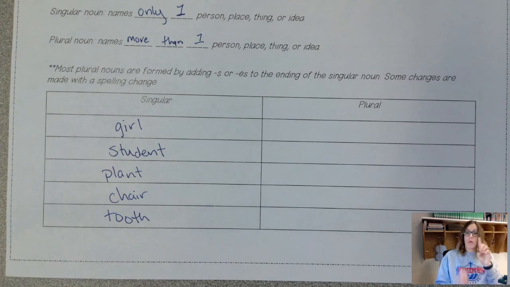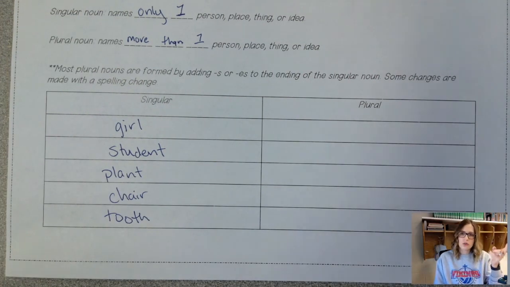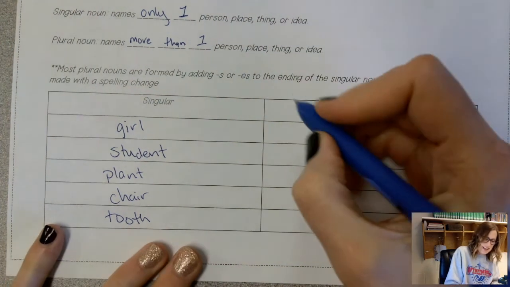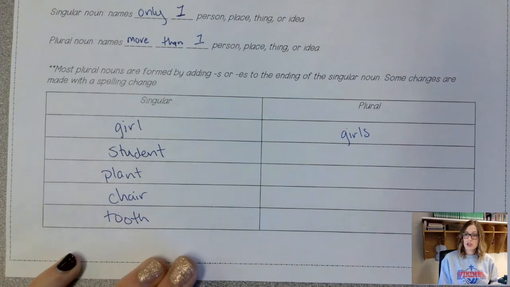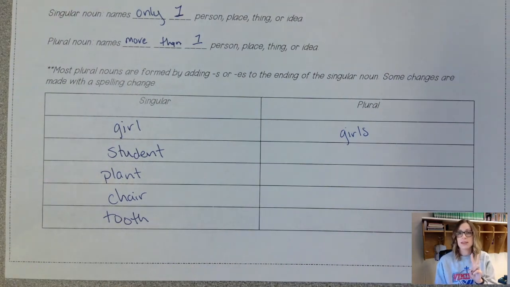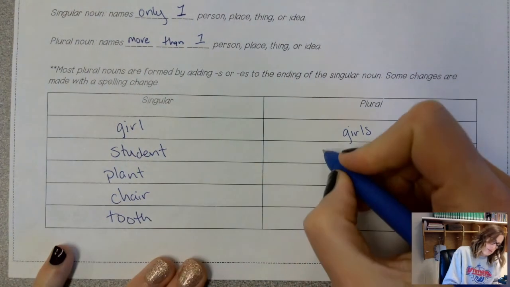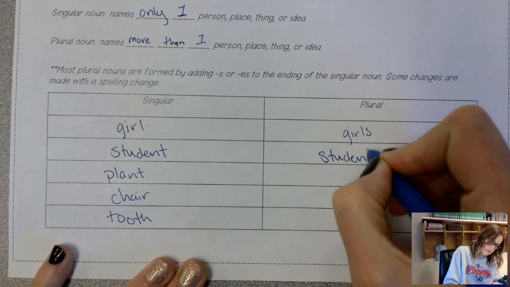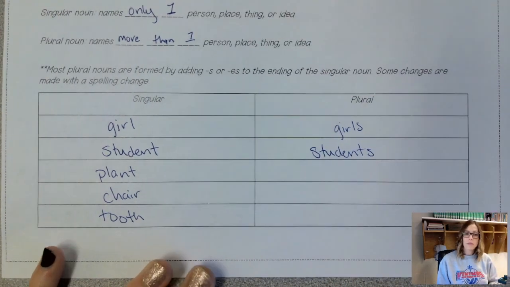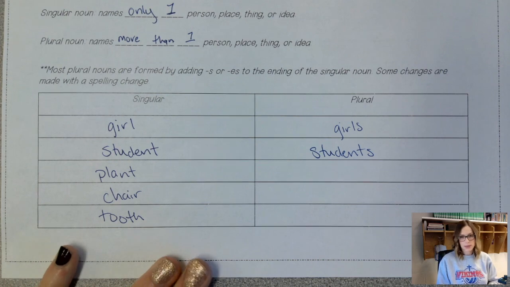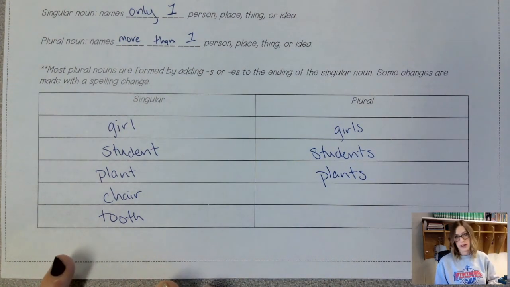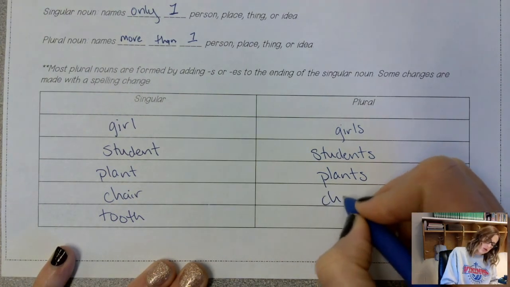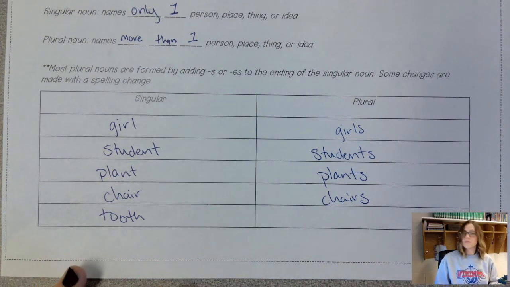All right, so I have 1 girl. If there's 2, there's 2 girls. Notice there's just that S at the end, so girls. Student, I have 1 student. I have 2 students. Add an S. 1 plant, 2 plants. 1 chair, 2 chairs. 1 tooth, 2 tooths.